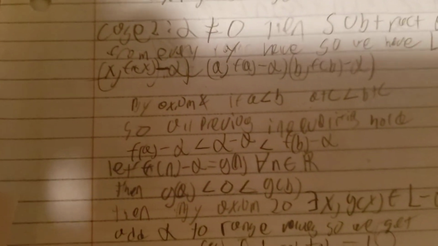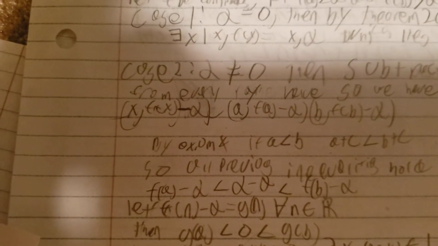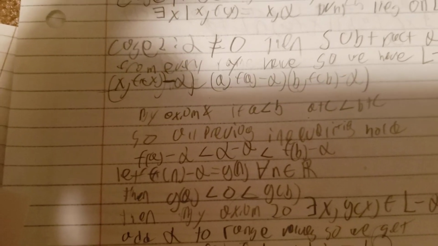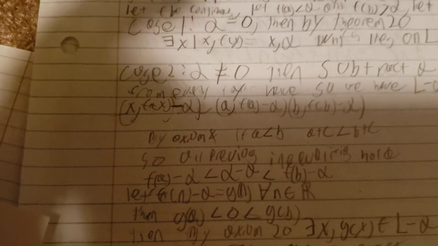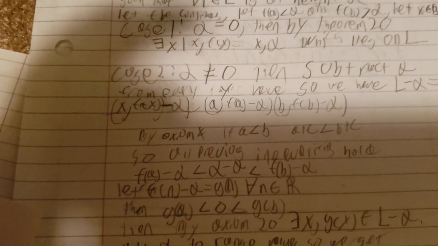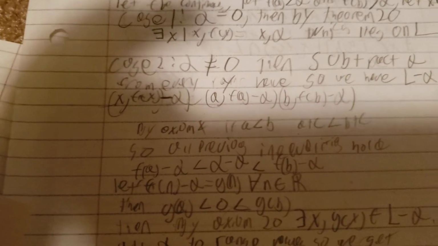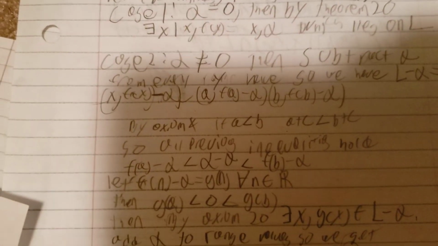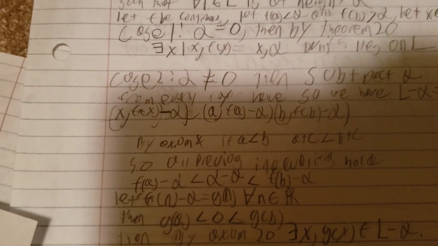And by Axiom 4, all of our inequalities hold, and we're defining g of n to be f(n) minus alpha for all n in the reals. Then g(a) is less than 0 is less than g(b).